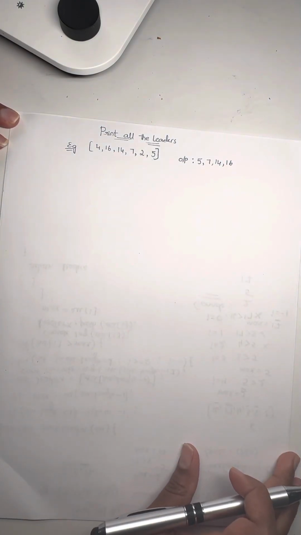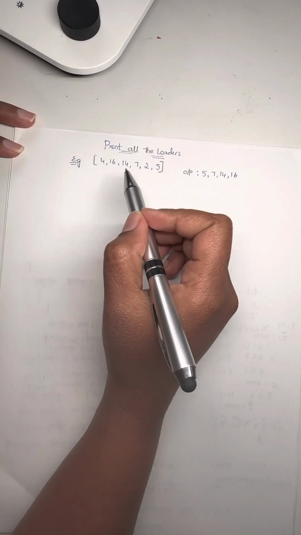So the problem that we are going to solve in this video is print all the leaders. So what is a leader? An element becomes a leader if it is greater than all the elements to its right. So the rightmost element is always a leader. Let's see with an example.